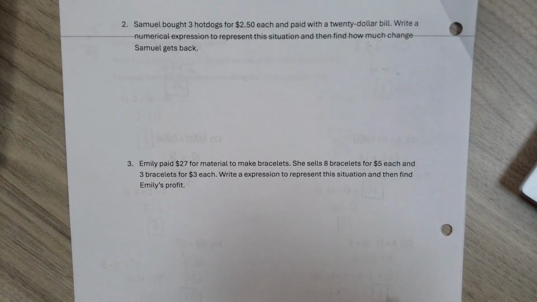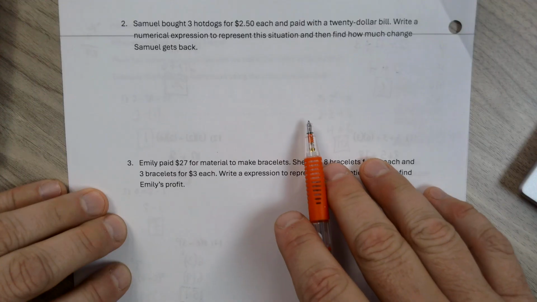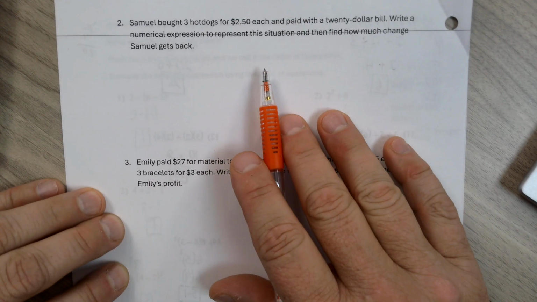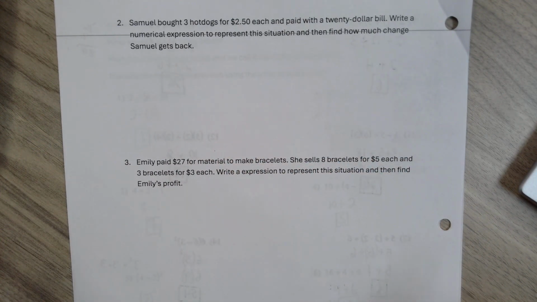All right, welcome to page 4 of lesson 1.2 for Math 1. Here we're going to take a look at two more problems where we're writing expressions.